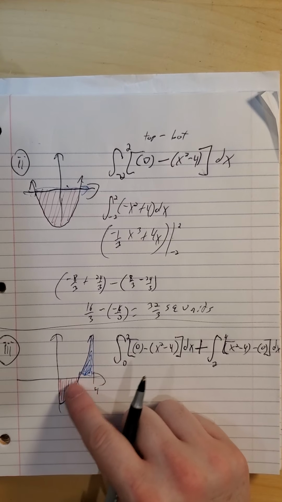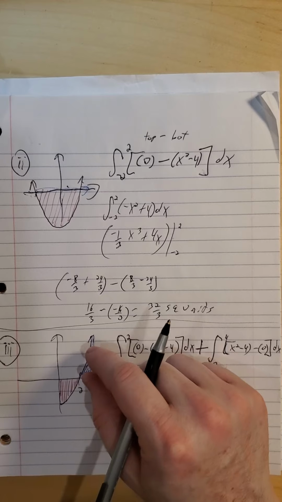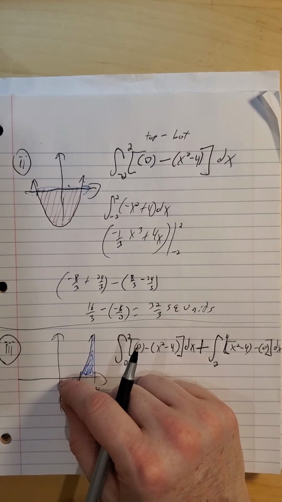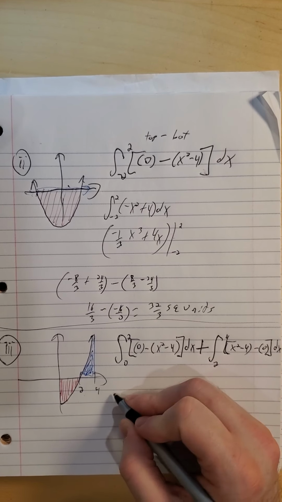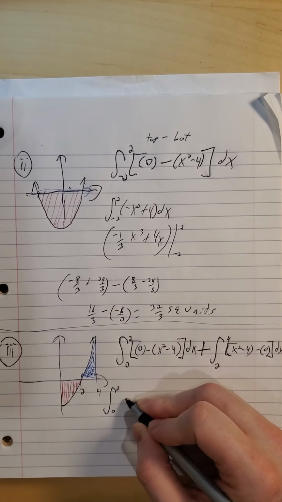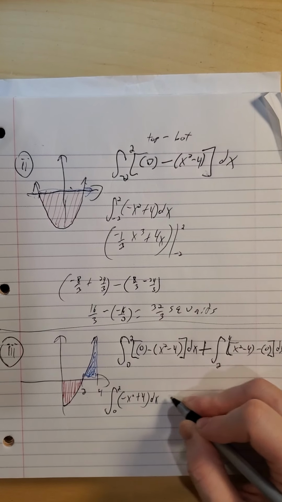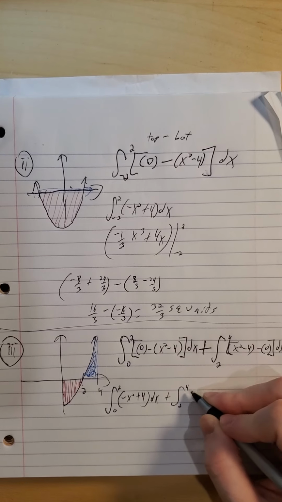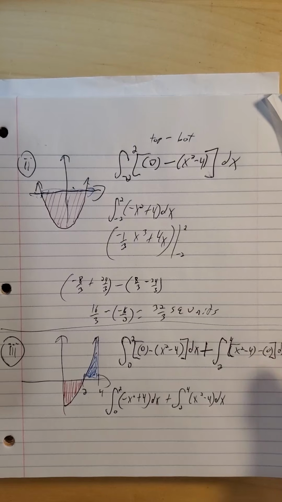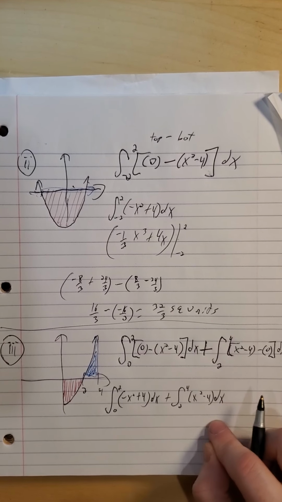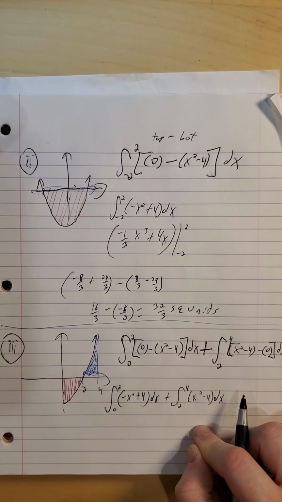So this is the one where folks tend to get tripped up, when we have a change in behavior as to who's the top function, who is the bottom function. So this one, integral from 0 to 2 of the opposite of (x squared minus 4) times dx, plus integral from 2 to 4 of (x squared minus 4) times dx. Go ahead and pause it and see if you can finish it from there and get an area out of this.